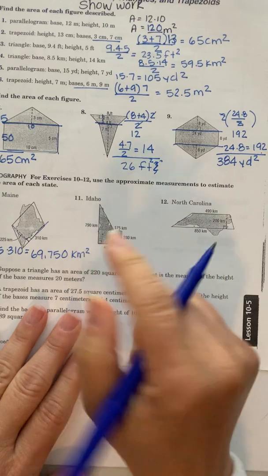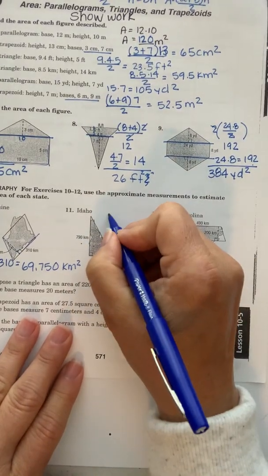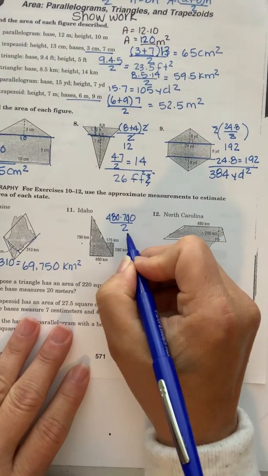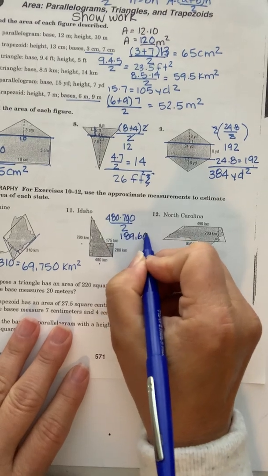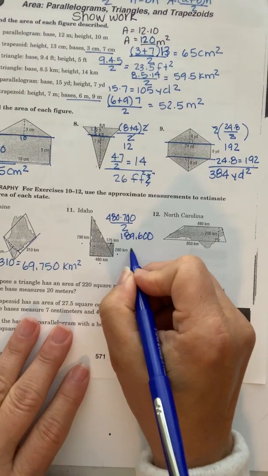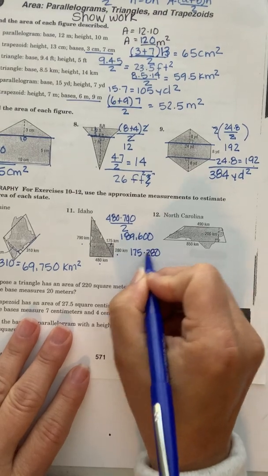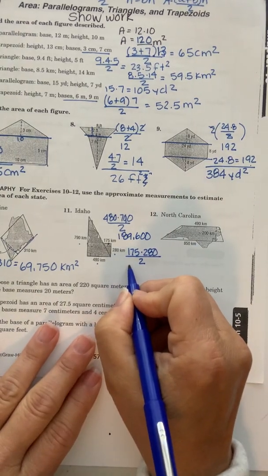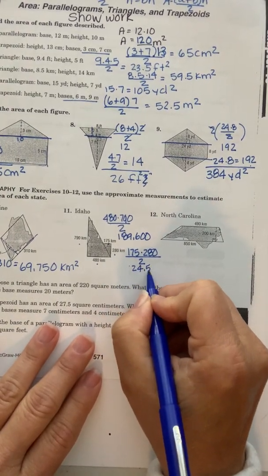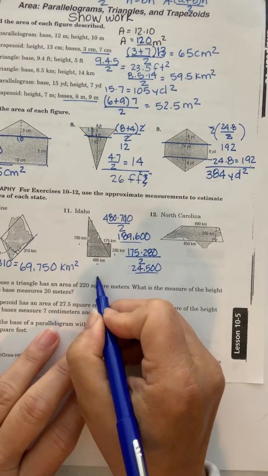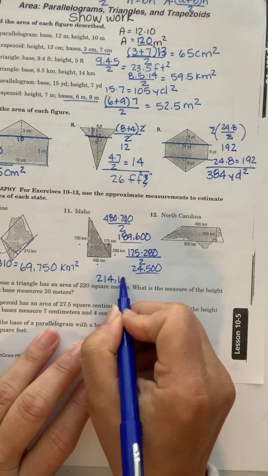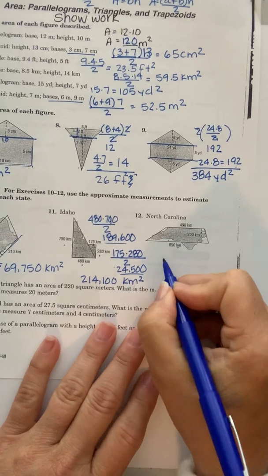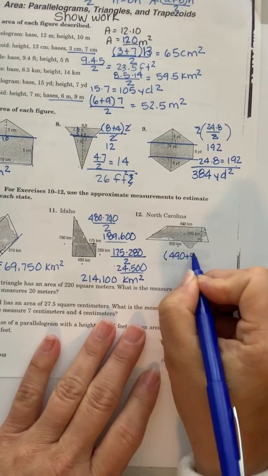This one has two triangles. The big triangle has a base of 480, a height of 790. Divide it all by 2, that comes out to 189,600. This one has a base and height of 175 and 280, and again, the height and the base are interchangeable because it's multiplication. It doesn't matter which order you do those in. And that one comes out to 24,500. We add that and that together, and that comes out to 214,100 kilometers squared. A and B, so 490 plus 850.